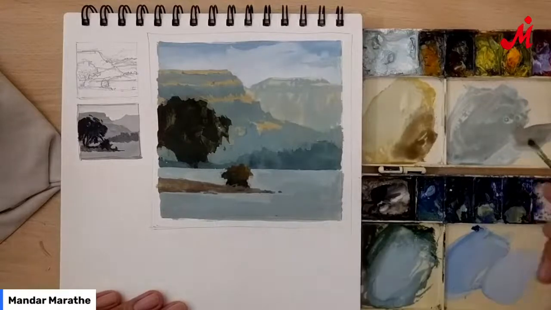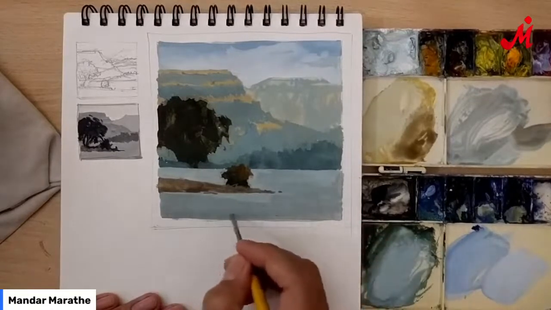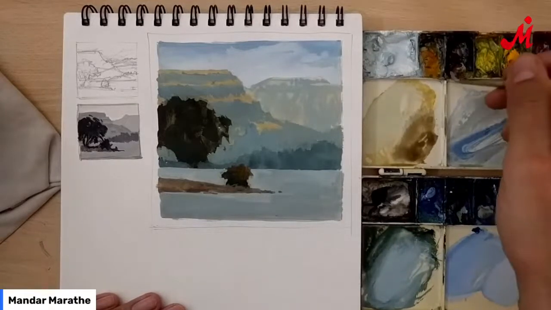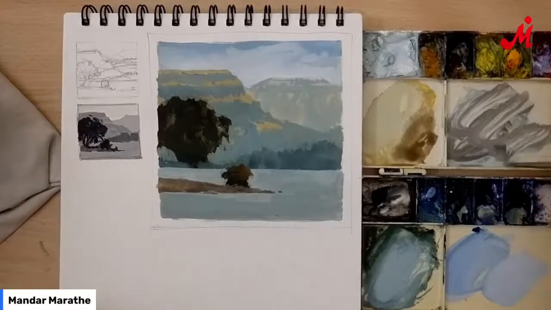Now let's paint some variation in this water. We need a slightly darker color than this. And let's see if this makes it.